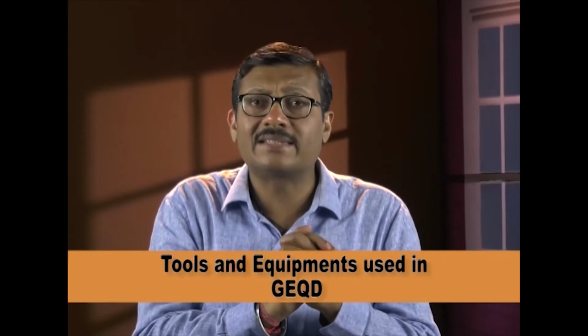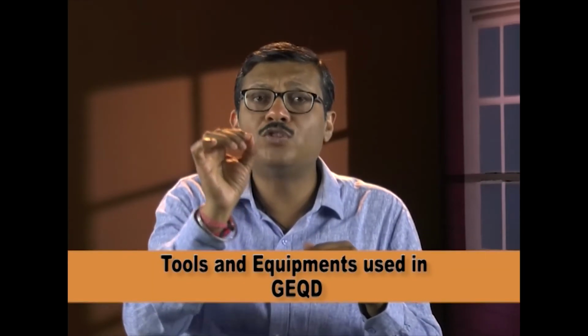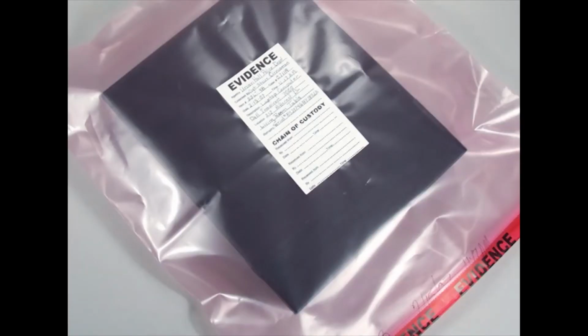Next is tools and equipments used by a GEQD. The equipments which are used by GEQD for aid in the examination of questioned document evidences, although critical measurements are not normally requested by the court in expert opinion reports. However, critical measurements may be required to build up a data bank in the laboratory, so it has to be done. In a questioned document laboratory, the following categories of equipment are used to examine a questioned document.